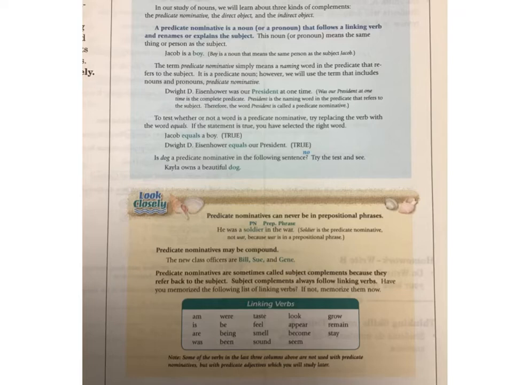Look at the example. Jacob is a boy. Now, is going to be my linking verb. Jacob is going to be my subject. Jacob is what, class? Boy, right. Now, can you say Jacob equals boy? Absolutely, because Jacob is the boy, right? So anytime you have a subject and a predicate nominative, if you can put the word equals in there, and the subject and the predicate nominative equal each other, then you know that it's a predicate nominative and you know your answer is correct, okay?